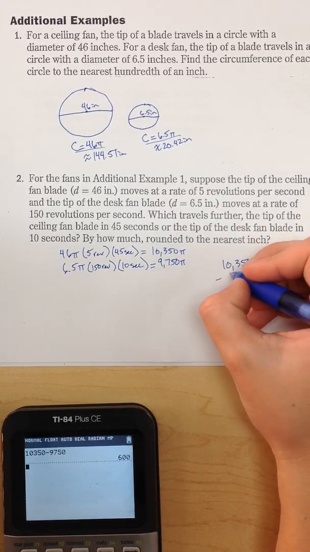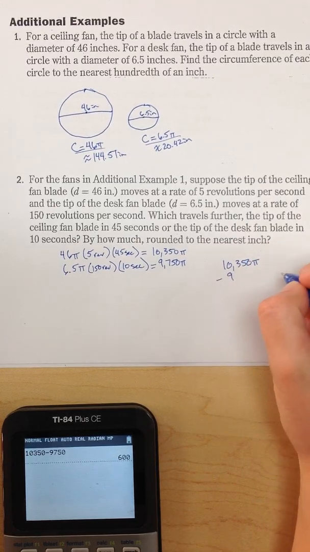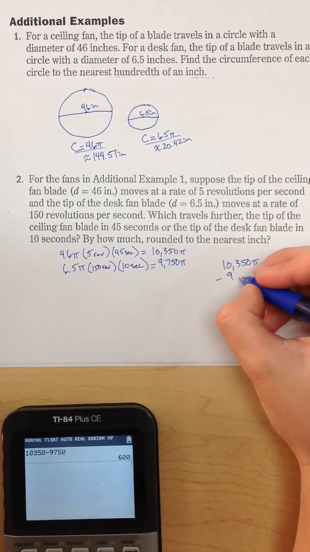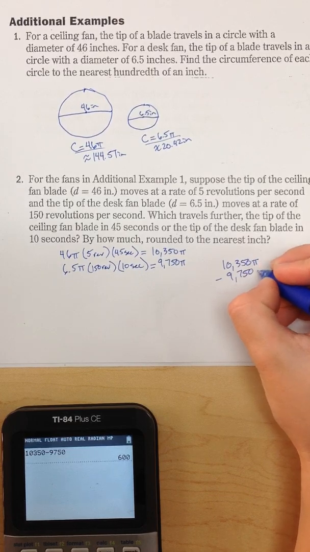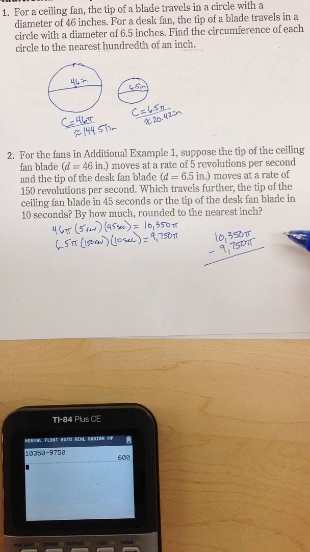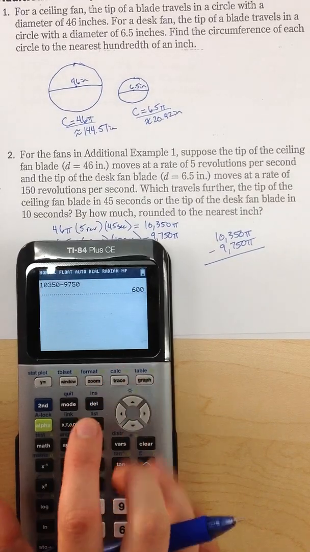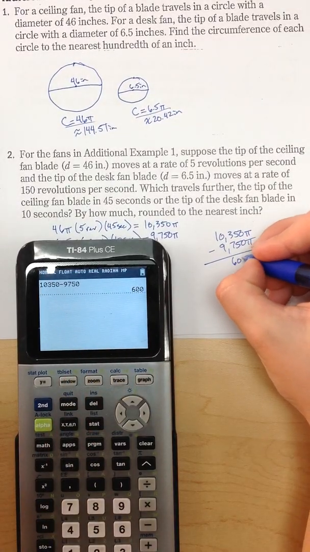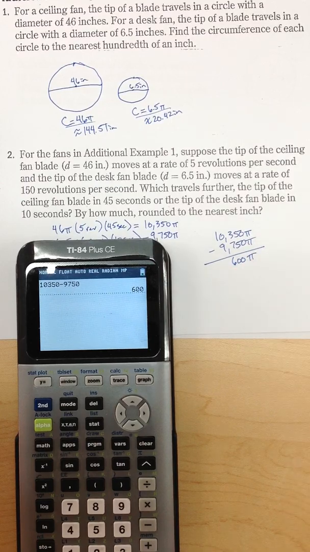Sorry. I was looking at my answer key, and the answer I had here didn't look very good. Shouldn't second guess myself, I guess. Okay, so subtract. Sorry about that. If I subtract those values, did it out here quick, you should get 600 pi.